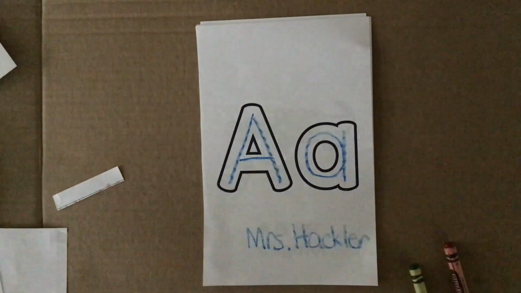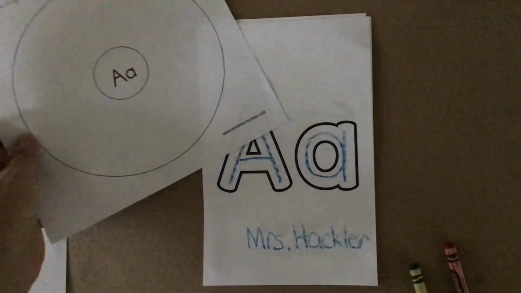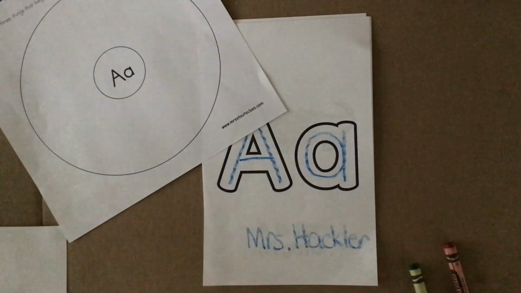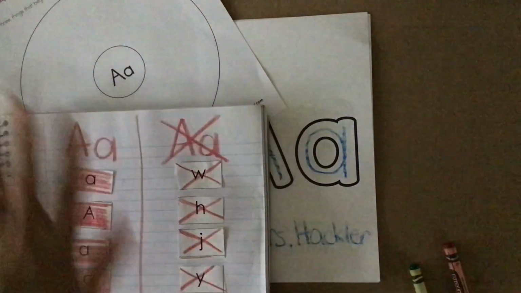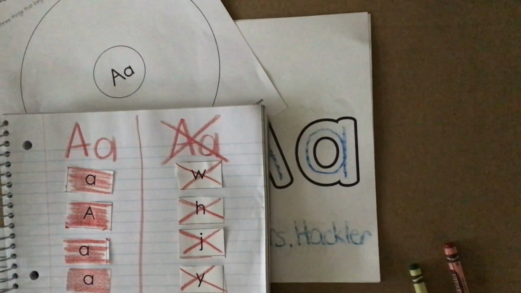So those are the 3 activities that you have for today. So if you'll put them together, sort of like you've been doing, take a picture, show Ms. McCutcheon and Ms. Hackler all the great things you're working on.